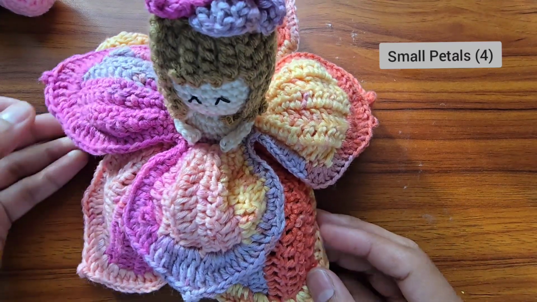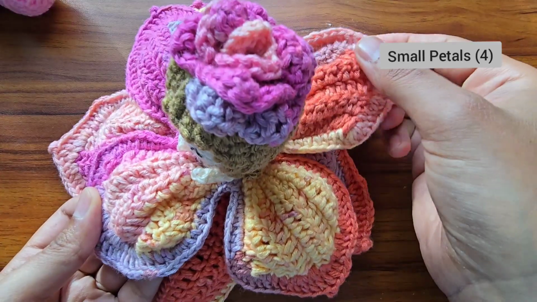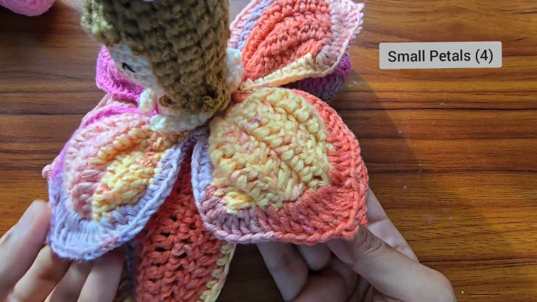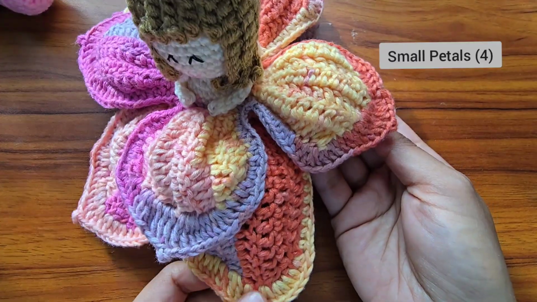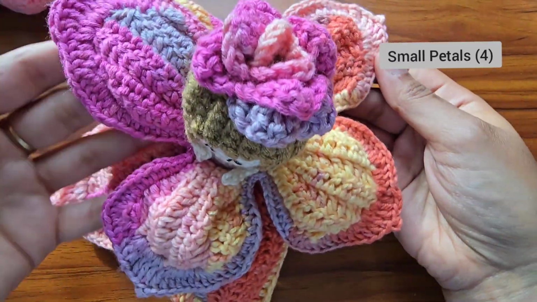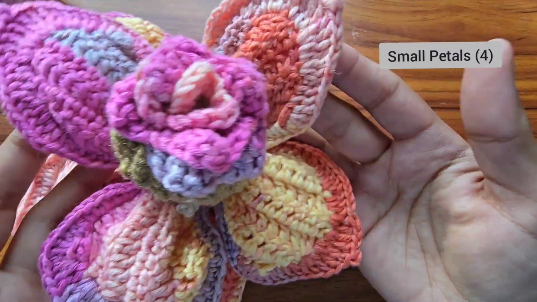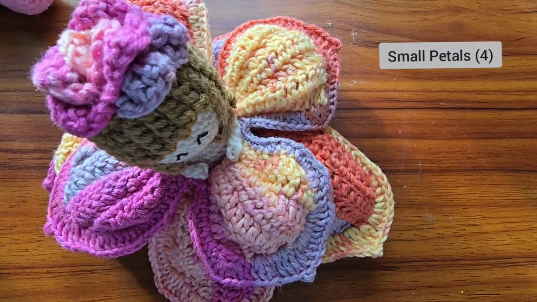So now we need to make the petals. These are the small petals and here at the bottom we have big petals. So we need to make 4 of these small petals and then we have 5 big petals. So let's make the small petals now.